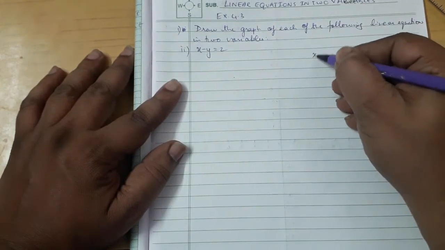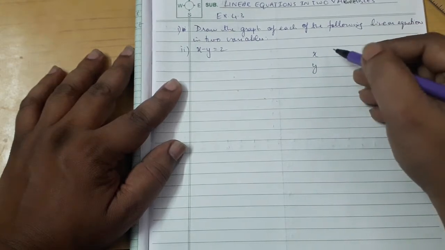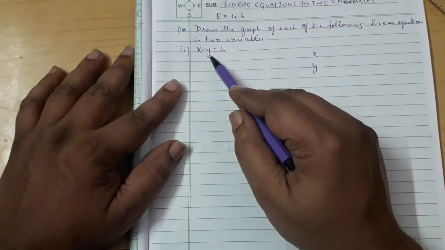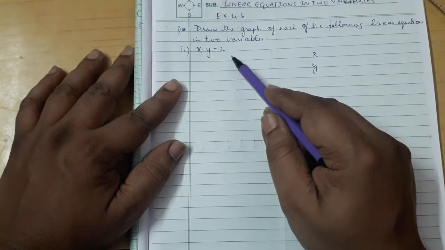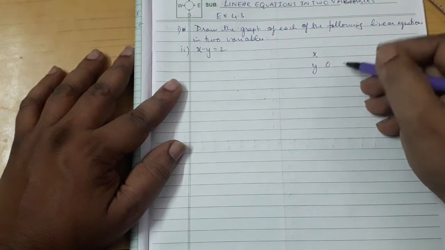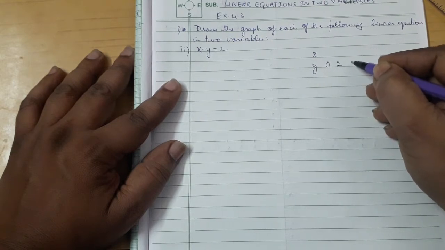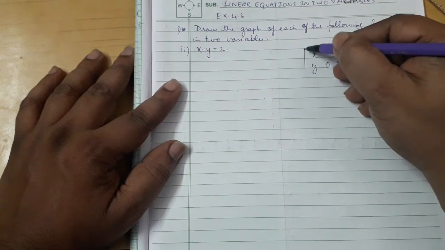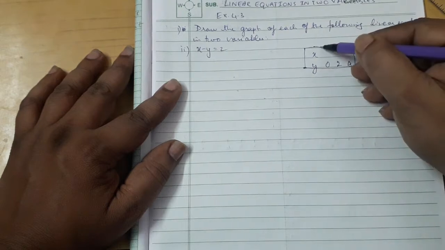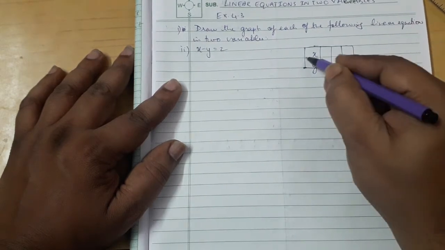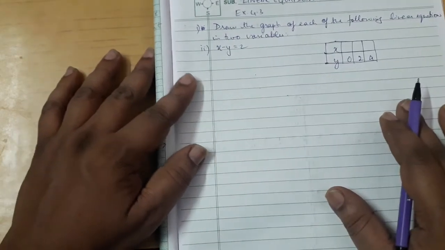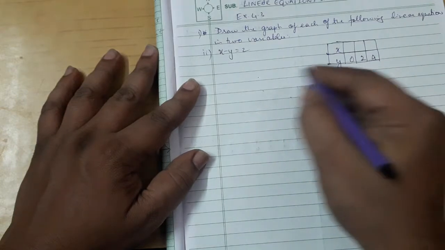So that would be x and y, and last time I assumed values for x, this time I'll assume values for y because we have negative y over here. So we'll try to take it on the other side and become positive rather than deal with the negative one. So I'll take y equal to 0, then y equal to 2 and y equal to 4, and draw a rough table over here. Okay, so let's begin solving for each of these values of y.